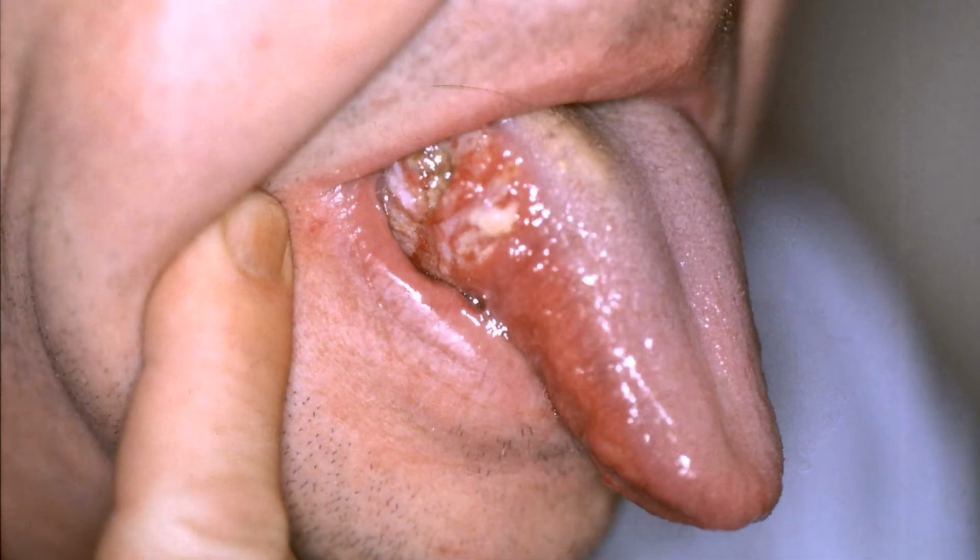Next is oral cancer or tongue CA. This is a lesion in the tongue. You can see that the lesion is protruding and has ulceration in the center. It is poorly defined, and in the center the ulcer base is very necrotic with areas of hemorrhage and necrosis.